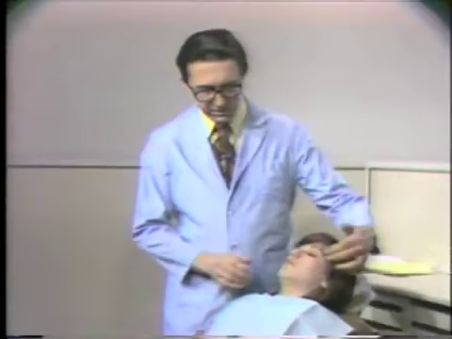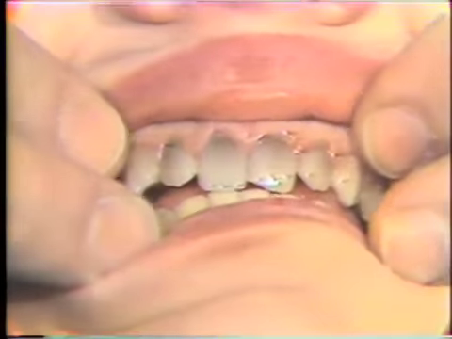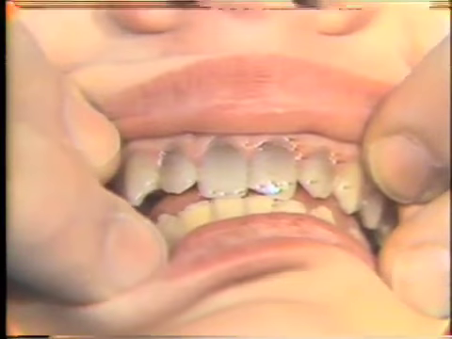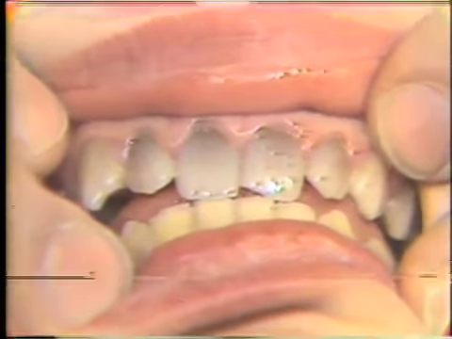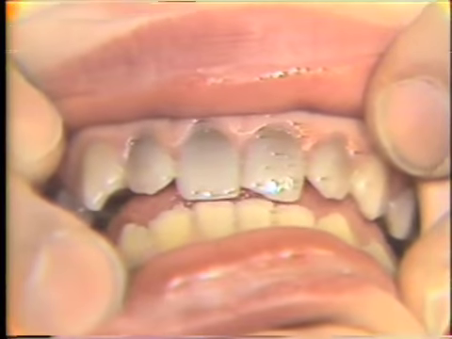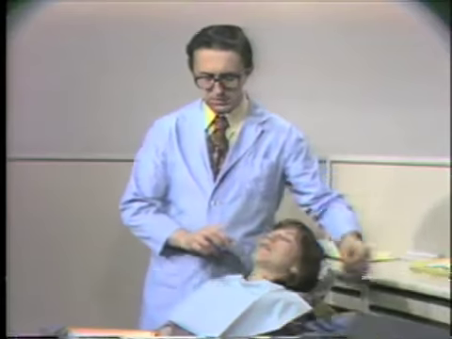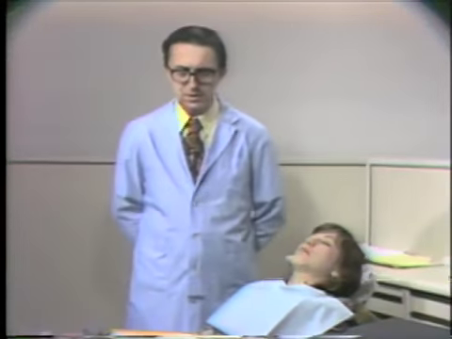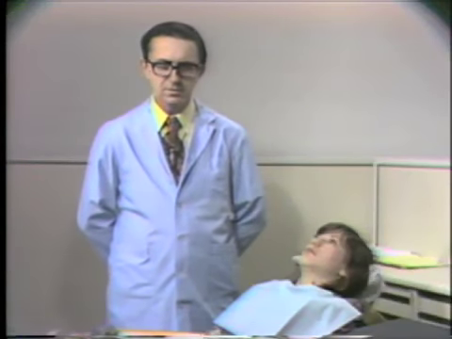With us today, we have a young lady who did have some tetracycline medication during her earlier years. As we look into her mouth here, we can see that she has some gray, yellow, and brown stains on the anterior teeth produced by the tetracycline. What has happened is that the tetracycline has incorporated itself into the enamel during the formation of the tooth.